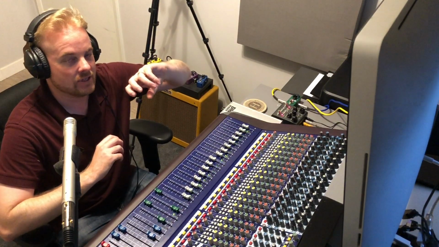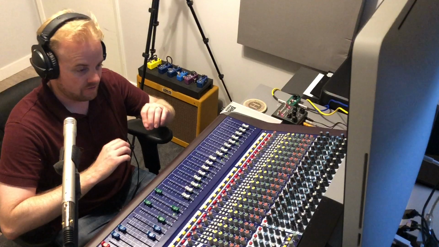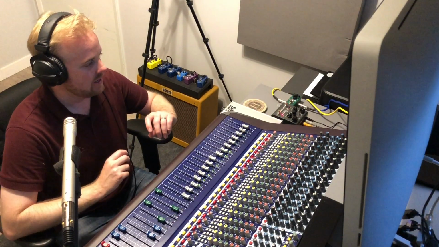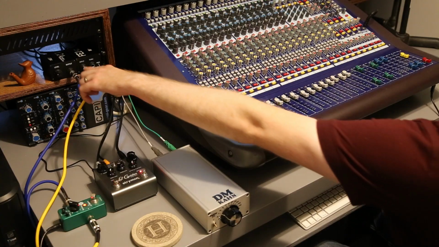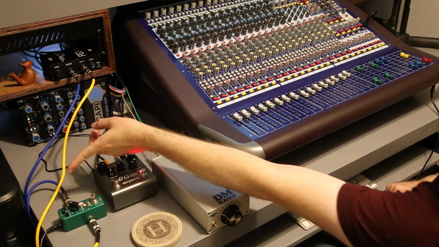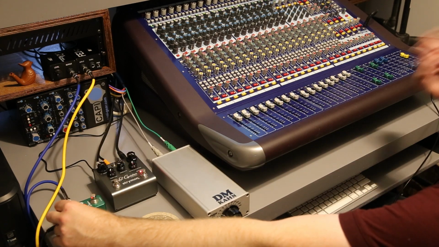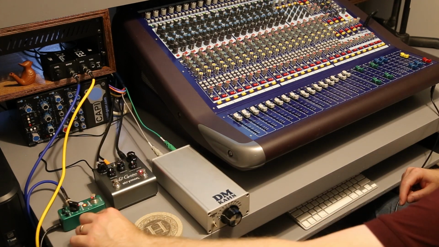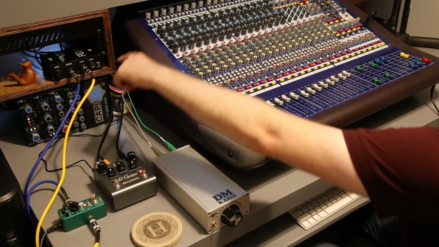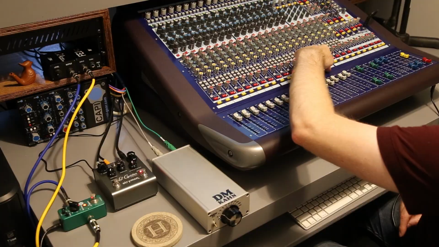It takes line level signal, goes through a transformer, and brings it way down to guitar level, if that makes sense. And then it sends it from there out through this blue that says output, then through the blue cord into the input of the reverb pedal. I have it on 100% wet on the reverb. And then it goes back into a direct box, a DI, that goes into channel 15.